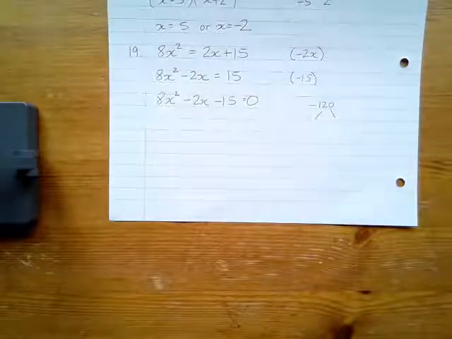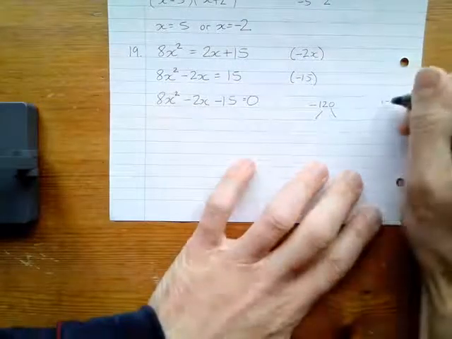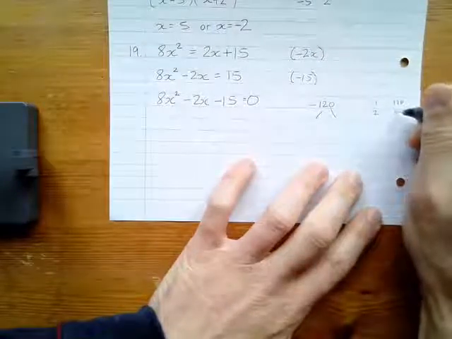Oh my goodness, that sounds quite hard. I'm going to have to write out the factors of 120 to see which one it is.